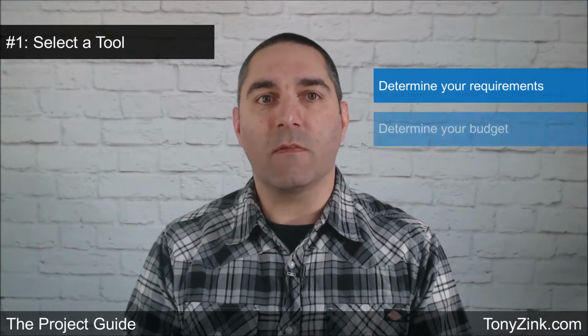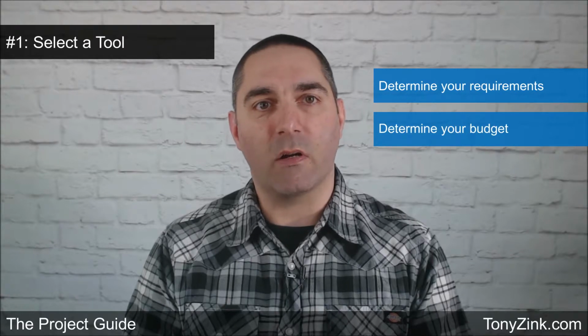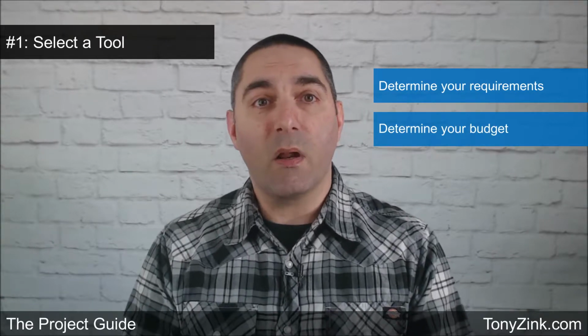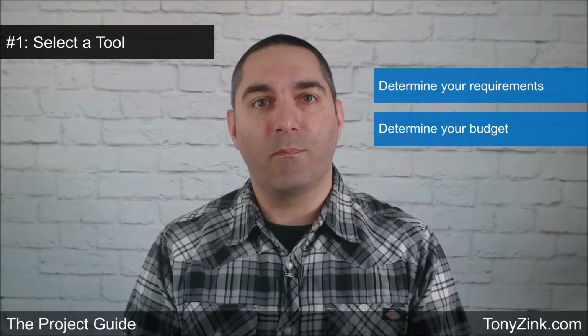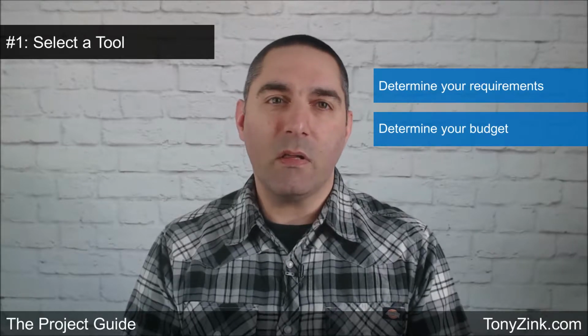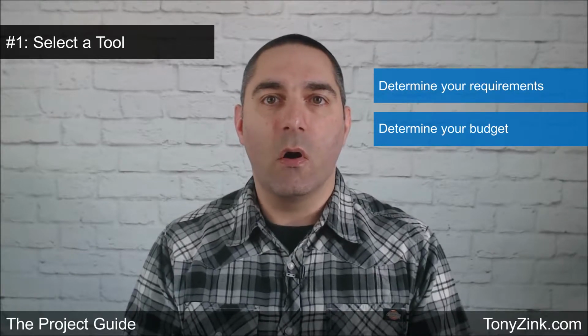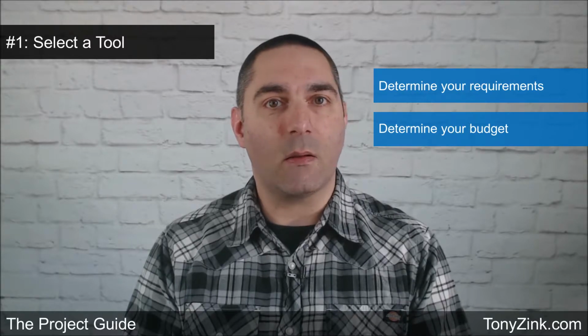Also, determine your budget for implementing one of these online file sharing tools. Some tools are free, but others charge a fee for you to use them. The options that cost money typically include more sophisticated features, or they may have more storage capacity.